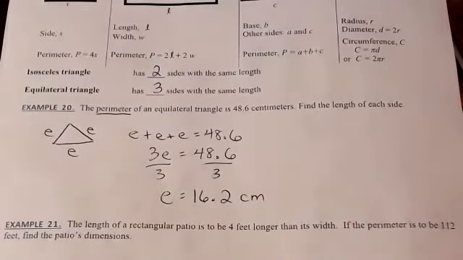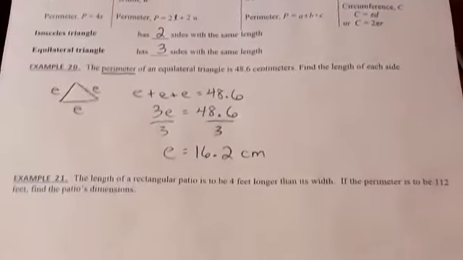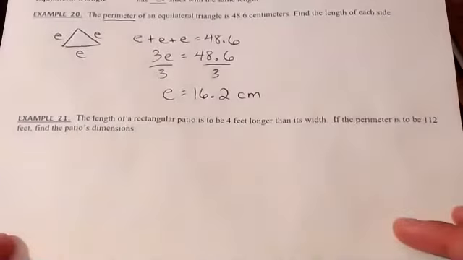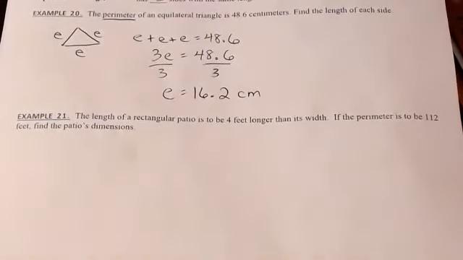I wanted to just kind of rush through that because it's a pretty straightforward one. Number 21 is an example of what we've seen in 098. Check it out. Hopefully this is not making you freak out a little bit, like, oh my God, word problems again. The length of a rectangular patio is to be 4 feet longer than its width. If the perimeter is to be 112 feet, find the patio's dimensions.